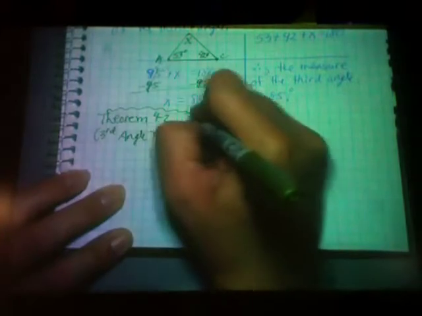It actually has a name. It's called the third angle theorem. We're going to write it down, and then I'm going to explain it. It's a logic reasoning puzzle.